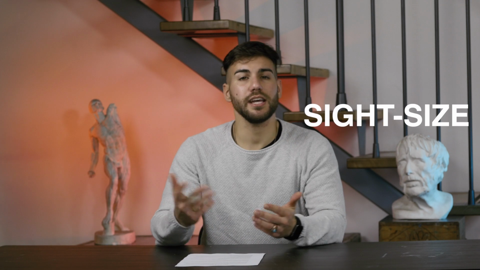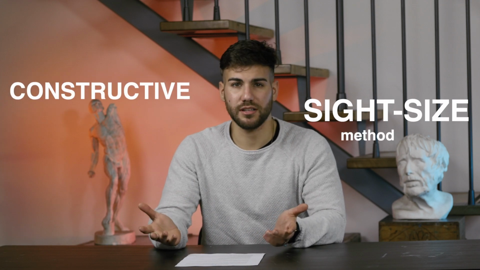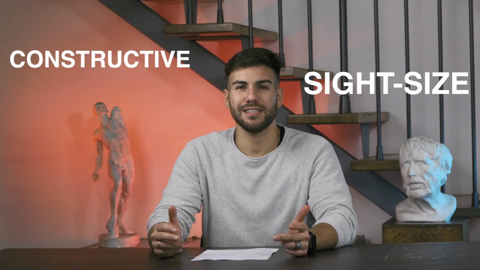Generally speaking, there are two main methods that dominate the scenario in the art academies all around the world. The first one is called the site size. The second one is called the constructive or analytical method. Let's address pros and cons for both and compare. So, what is site size?